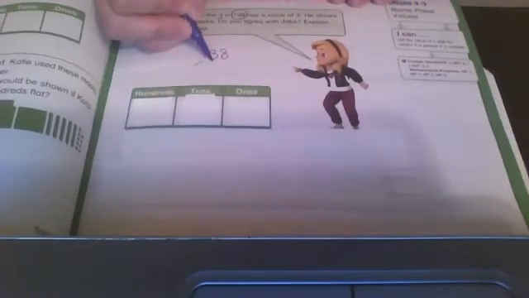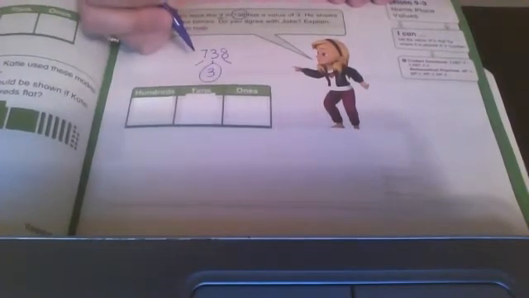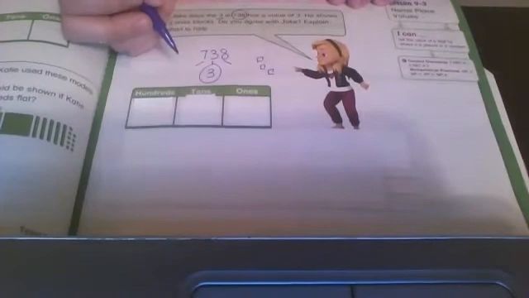So Jake's reasoning is, here's the number 738, and if I were to break it apart, this 3 would be worth 3. That's his reasoning. And he says, look, I can show it by using 3 ones blocks.